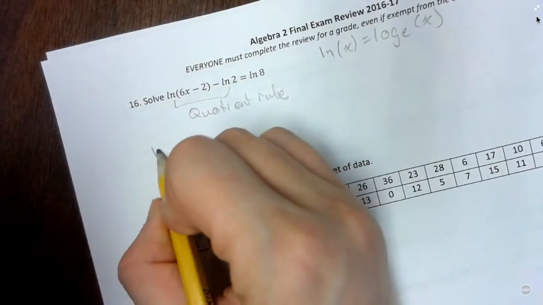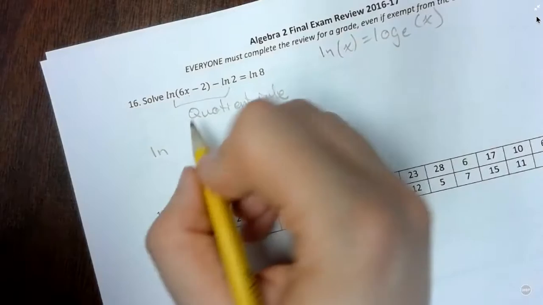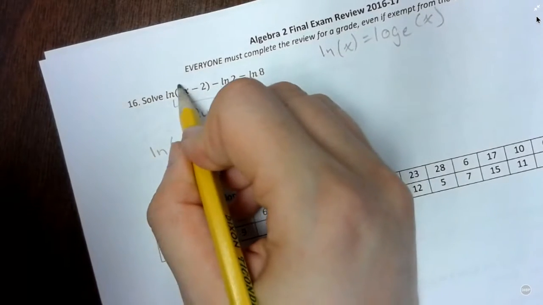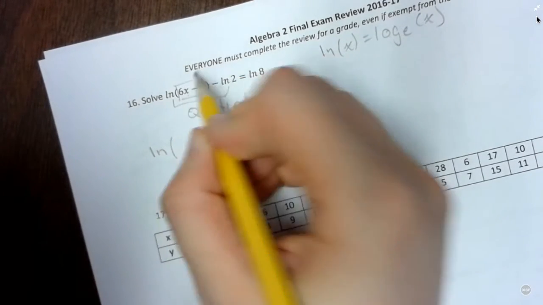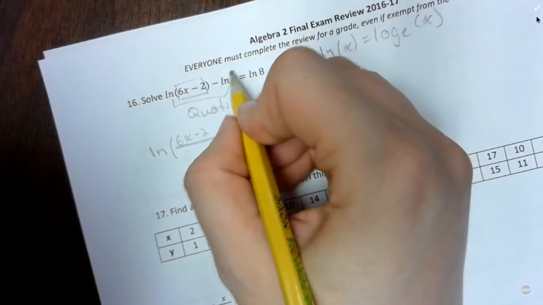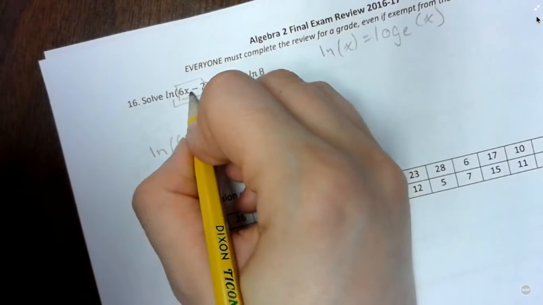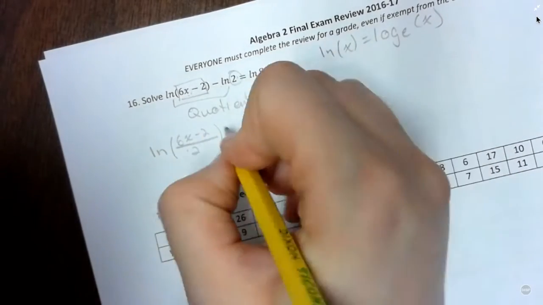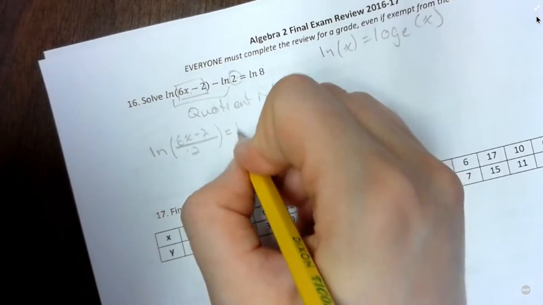So I have the natural log, ln, log base e, of... and then remember to use the quotient rule. You're going to take the first argument and put it over the second argument. So first argument divided by second argument, and then equals whatever's over here, ln of 8.